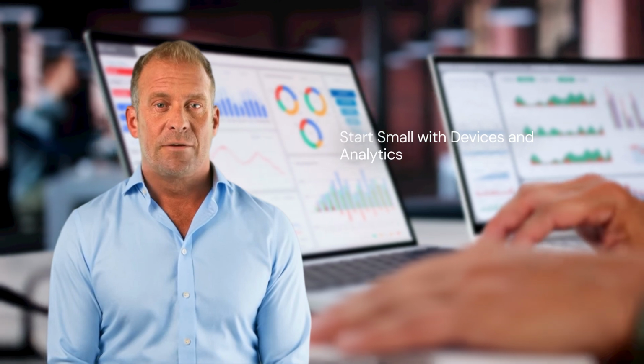Call to action. Start small with a few devices and basic analytics. Gradually expand your features as your project grows. Monitor spending and optimize regularly for significant savings.